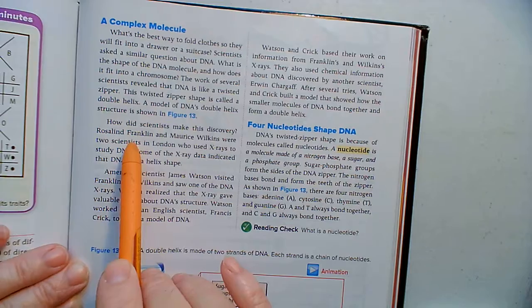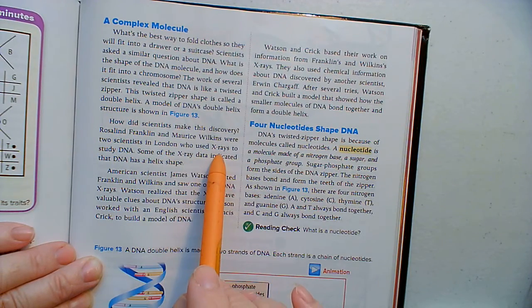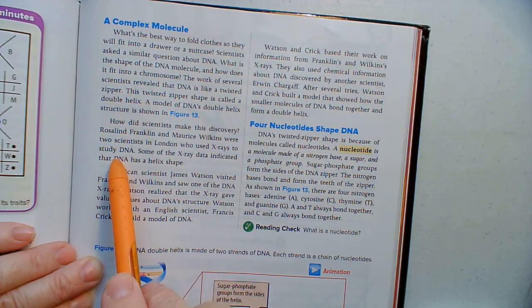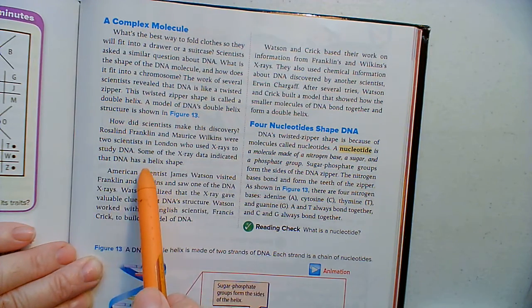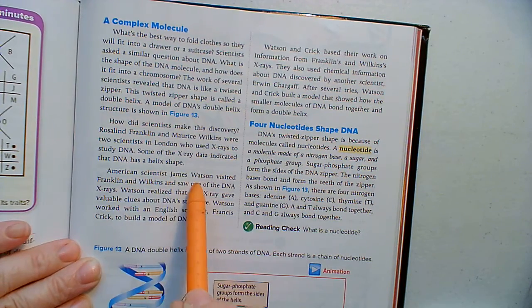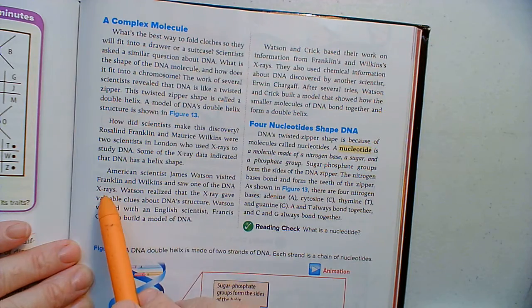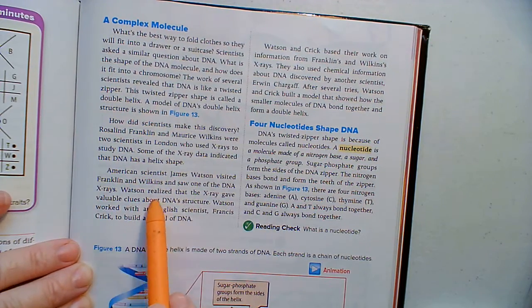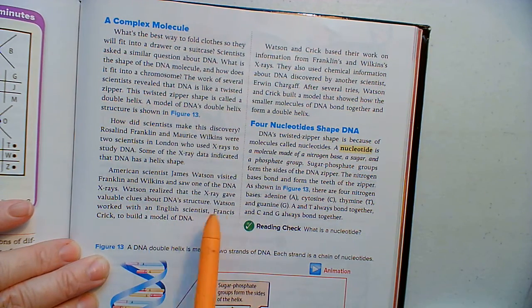Well, Rosalind Franklin and Maurice Wilkins were two scientists in London who used X-rays to study DNA. Some of the X-ray data indicated that DNA has a helix shape. American scientist James Watson visited Franklin and Wilkins and saw one of the DNA X-rays. Watson realized that the X-ray gave valuable clues about DNA's structure.